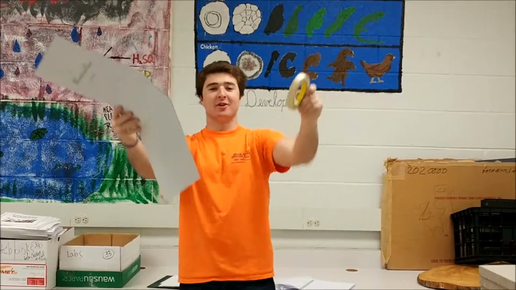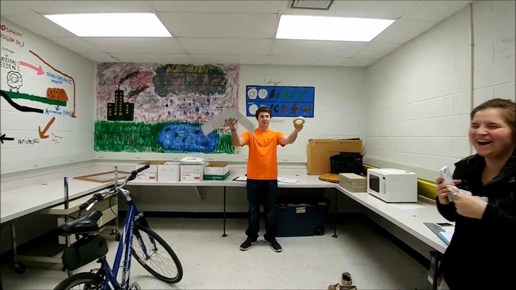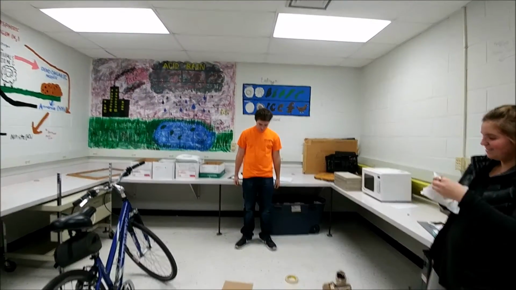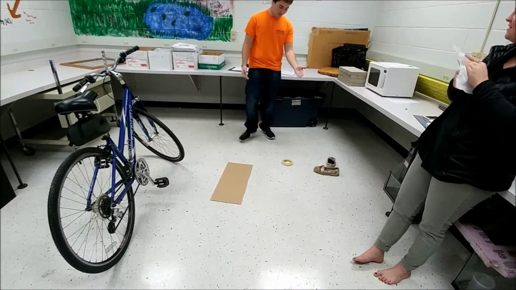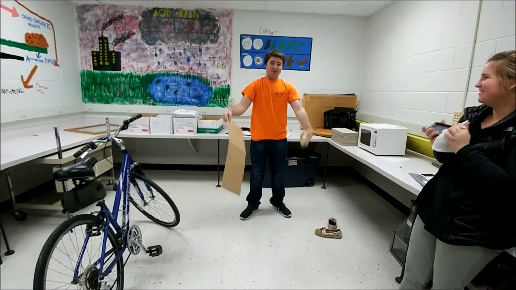I have two objects here. A piece of tape and a piece of cardboard. They weigh about the same. But when I drop these two, the tape hits the ground first because the tape has less air resistance than the cardboard does. This is a spring force. It is caused by a compressed spring in the pen.